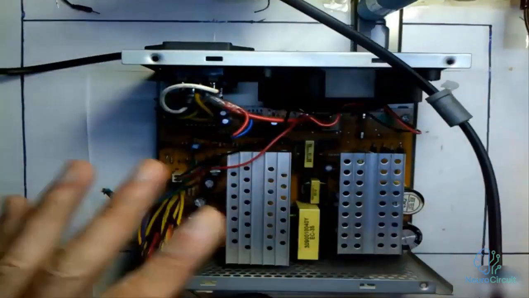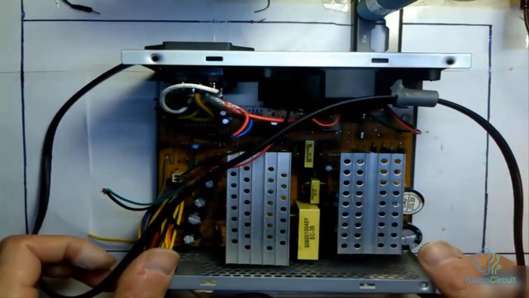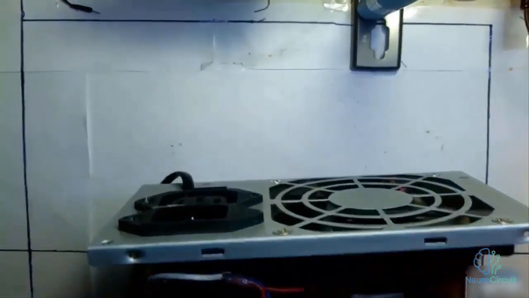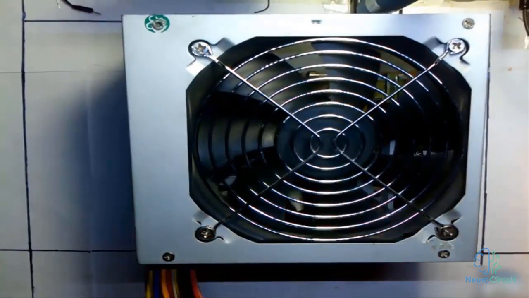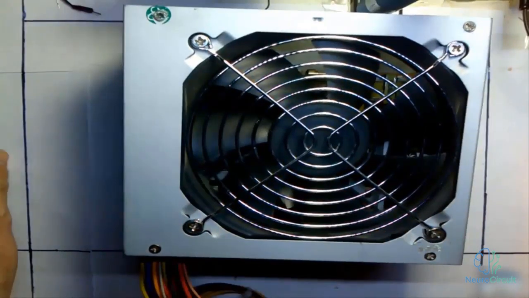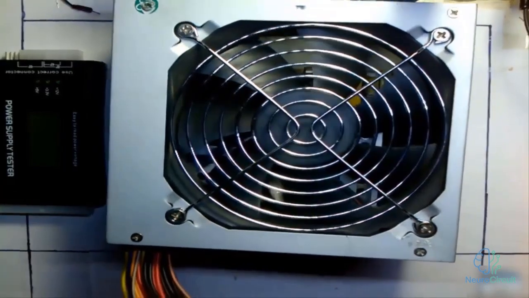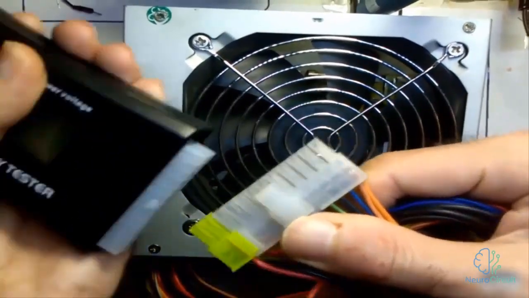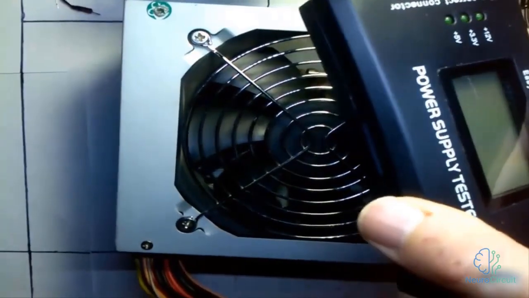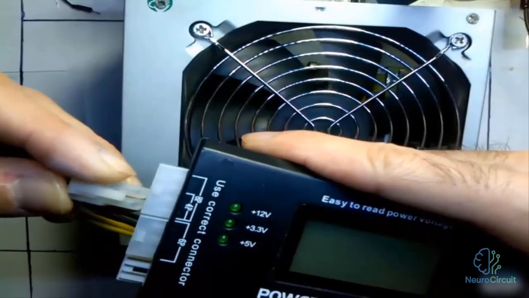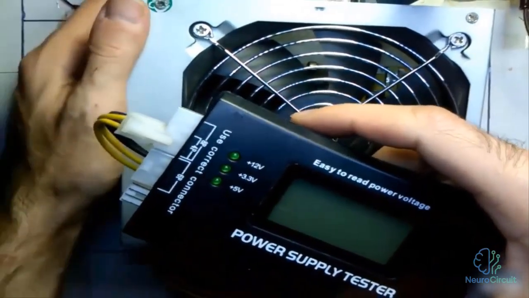Here, as you saw, the output voltage of this power supply was not suitable. Now, I'm going to replace this power supply with a working one. So here, we're looking at a healthy power supply. I'm going to use a power tester to test this power supply as well. Here's how I do it. Basically, I connect its sockets like this, just like this. I also connect its 12 volt socket, which is a 4-pin, and now I'm going to turn on the power supply.